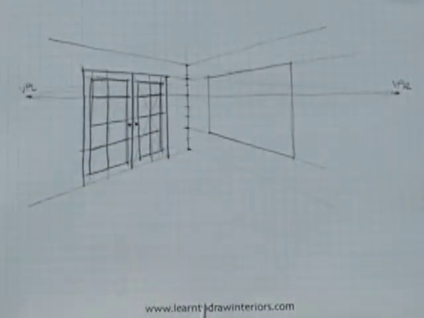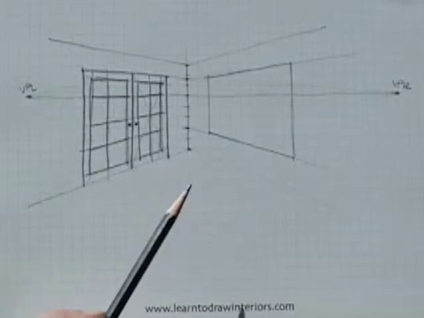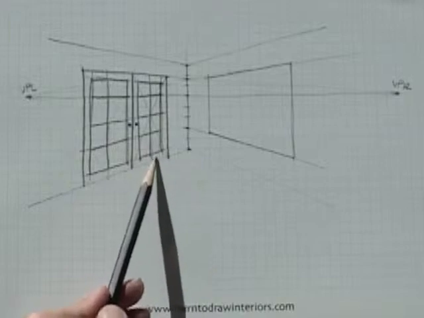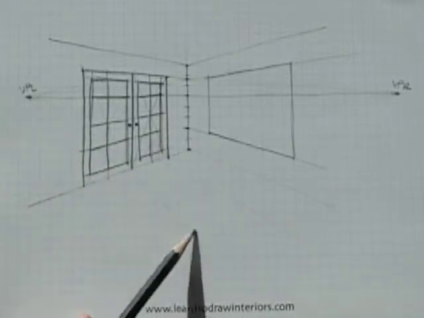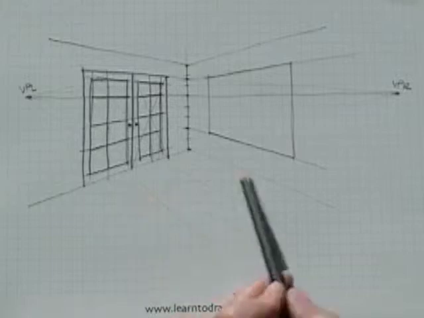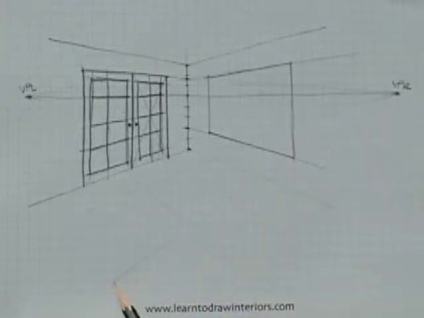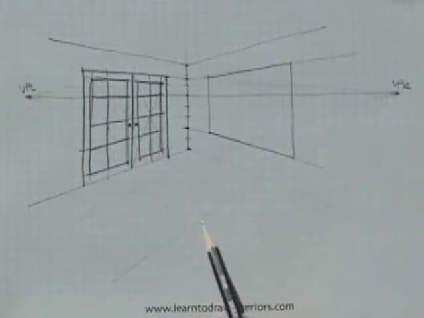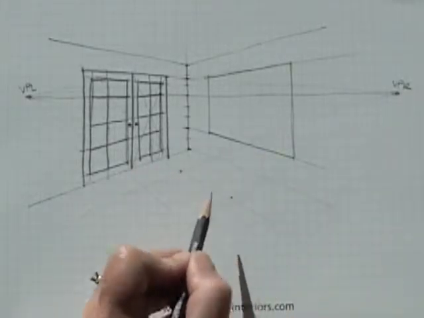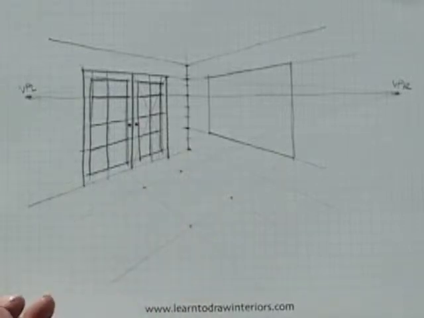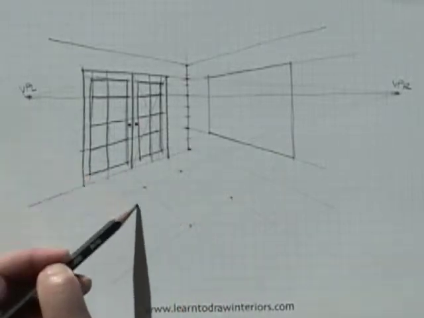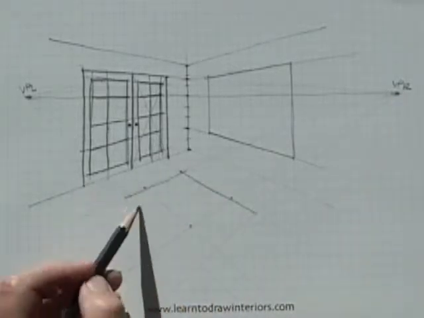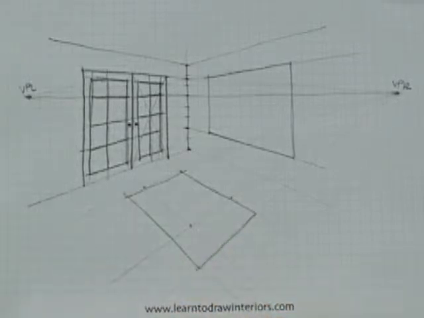All right, let's put an area rug on the floor. An area rug is a good starting point because an area rug represents the footprint of anything we might put in a room. So 2 lines come from vanishing point left, 2 lines come from vanishing point right. Where they intersect are the corners of my footprint or my area rug. And I can adjust. I can make it wider, I can make it longer. Let's say that's really more of the size I want for an area rug.